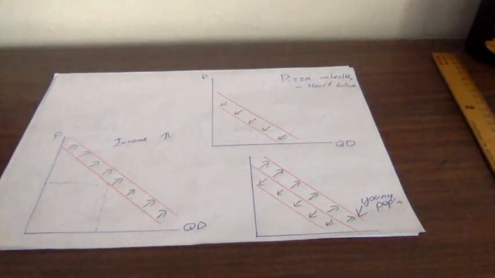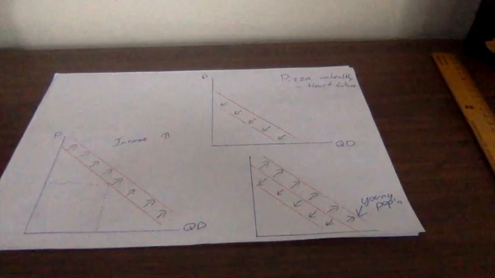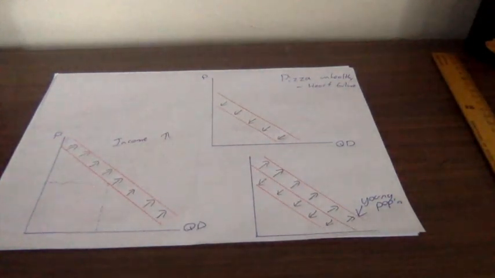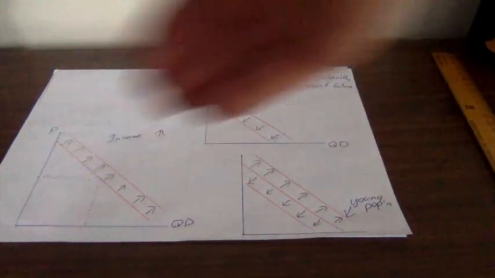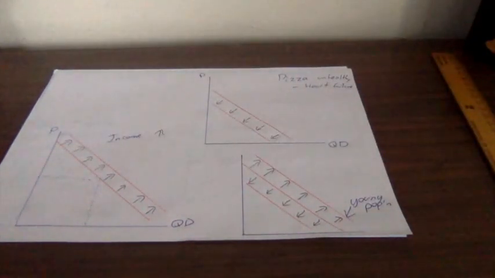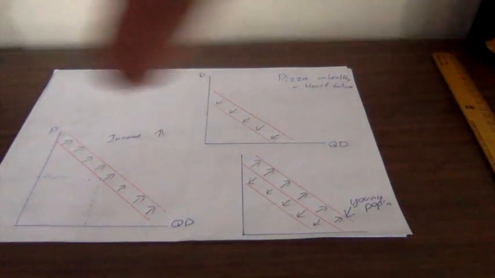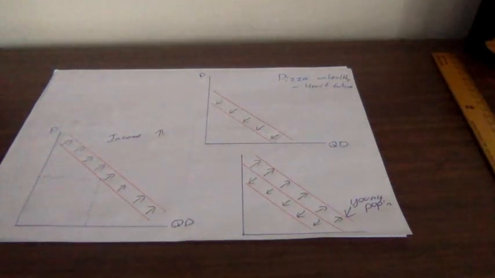So they're not going to be consuming pizzas and stuff like that. They just can't put that on. They need to be eating pretty healthy meals, okay? They need to look after themselves a little bit more. So what's going to happen is you're going to see a shift left in the demand, which indicates that the quantity demanded at all prices will decrease. Alright, that's that one.